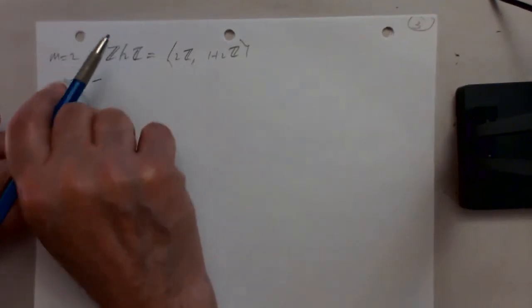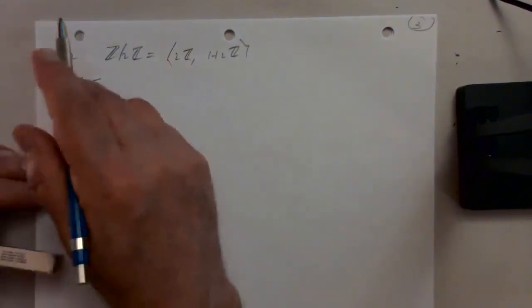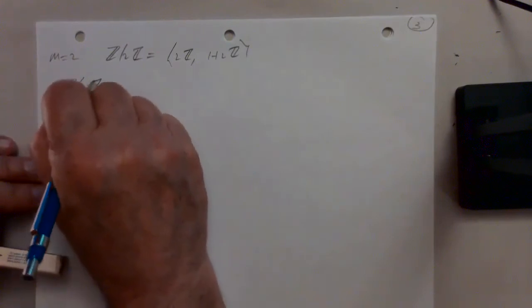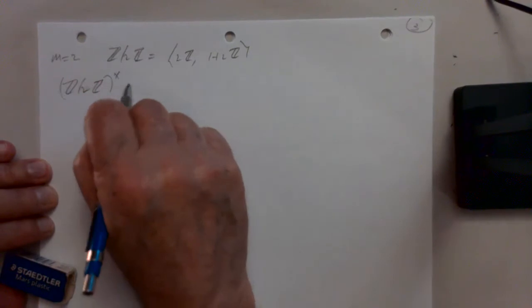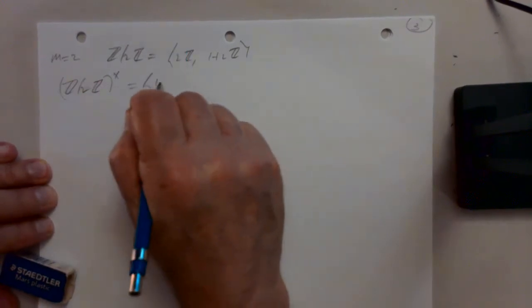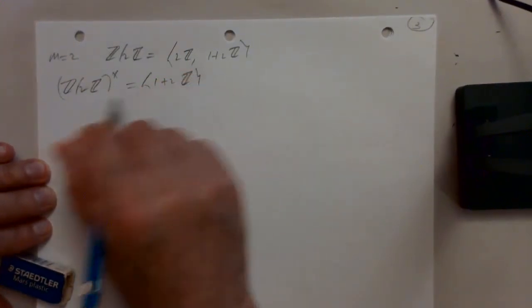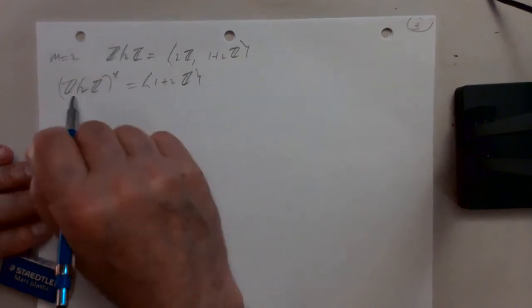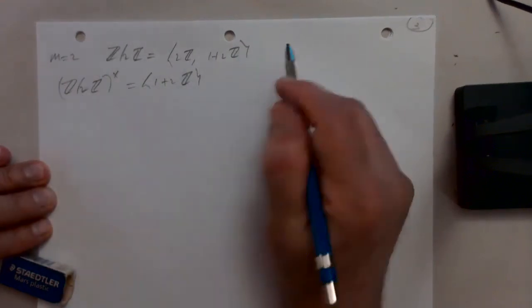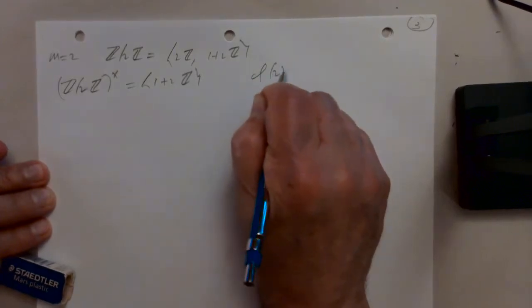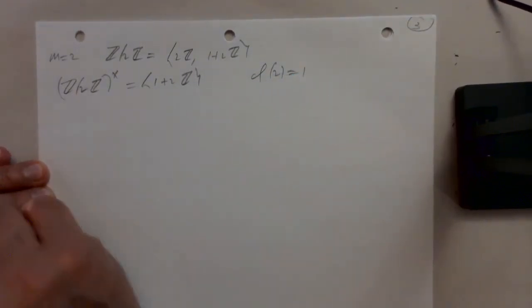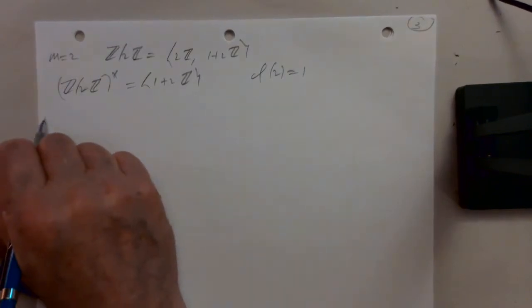What congruence classes are relatively prime to 2? Well, it's just the odd numbers. Every odd number is relatively prime to 2. So 1 plus 2Z, there's only one congruence class in Z mod 2Z star. And so phi of 2 is equal to 1.